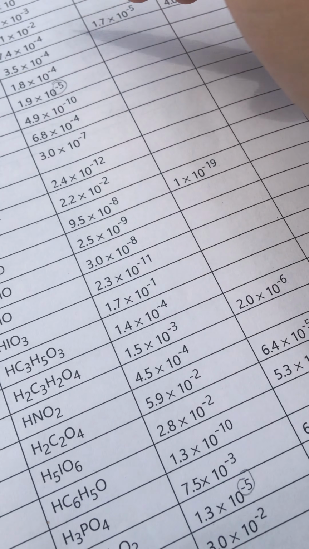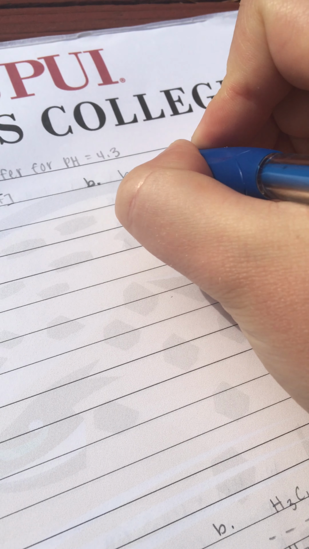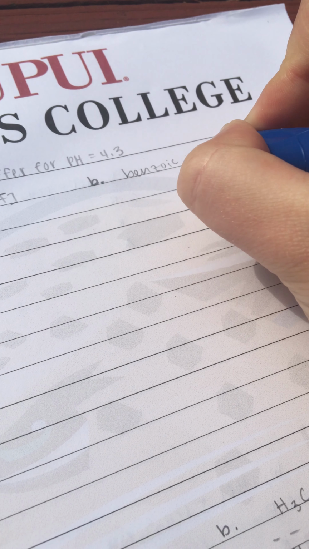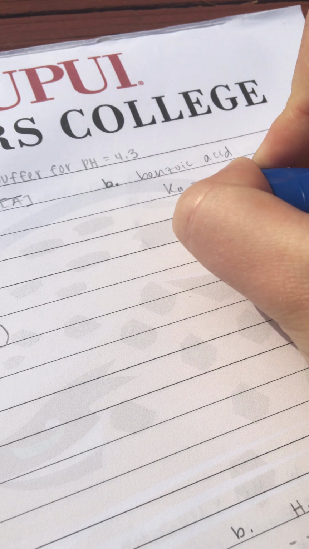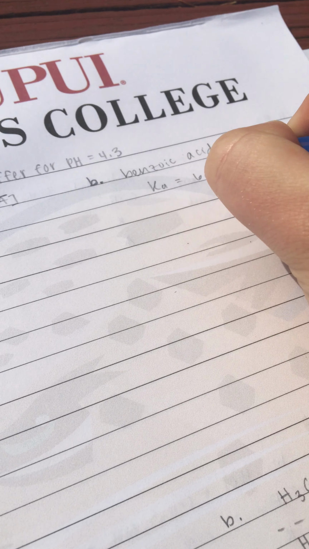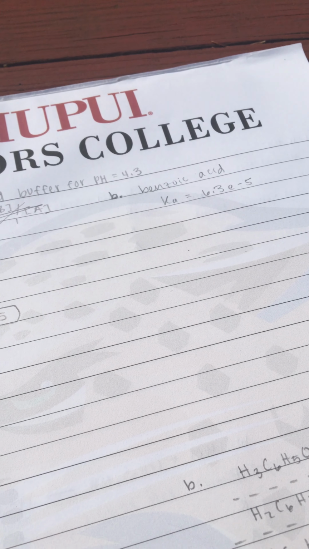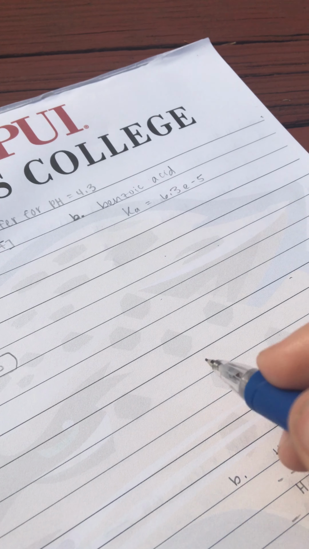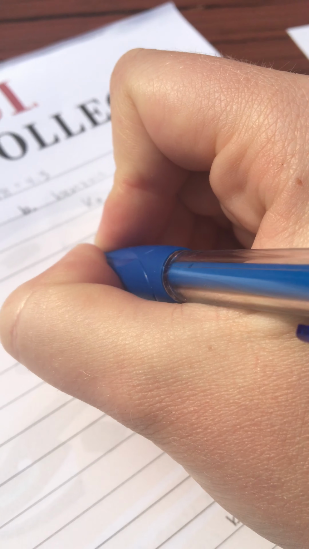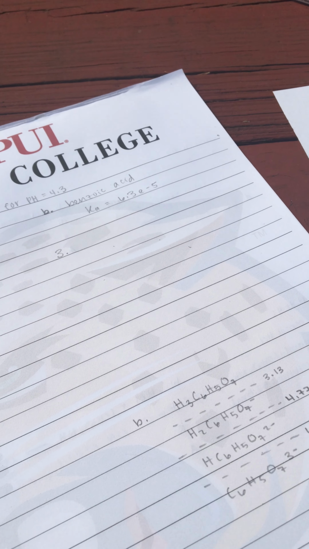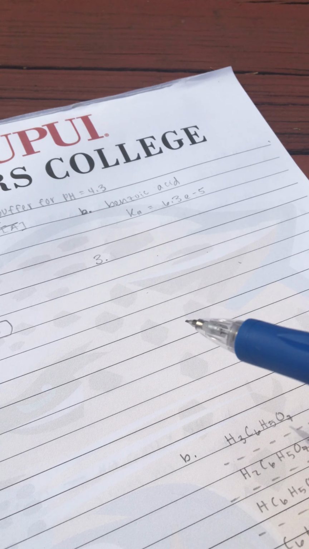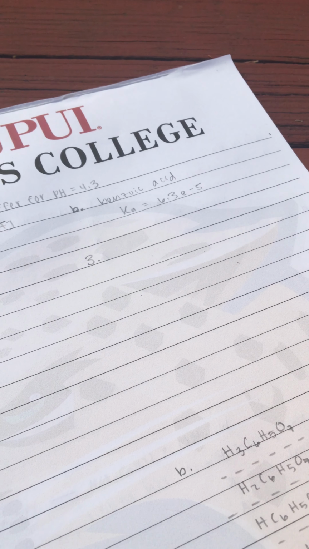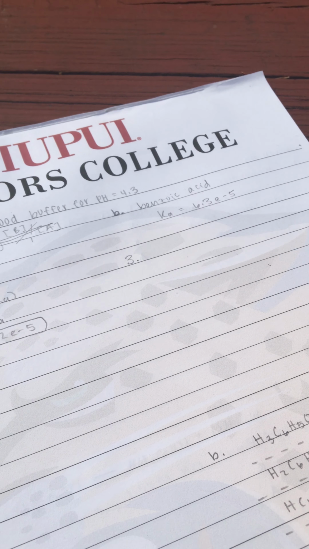So for B, we're going to choose benzoic acid, Ka 6.3 times 10 to the negative 5th. That's going to be your best choice. Now for number 3, it asks use the buffer system you chose. So using a buffer system with benzoic acid, what would be the ratio of base to acid that is needed for the pH to be exactly 4.3?